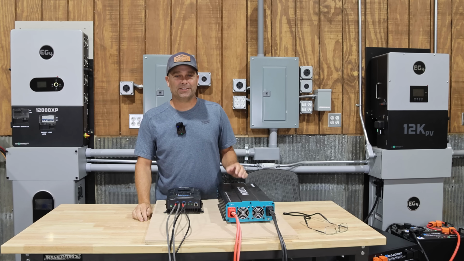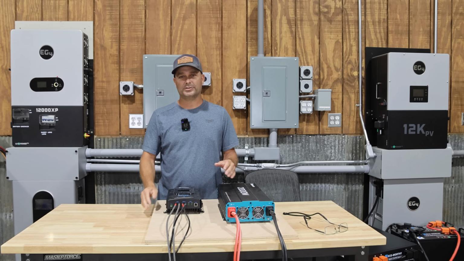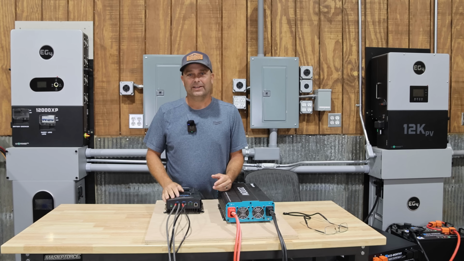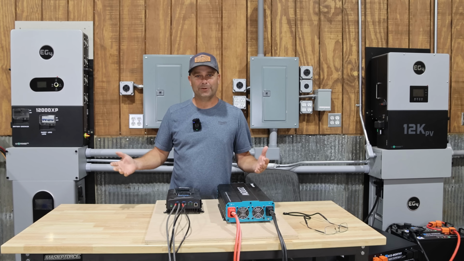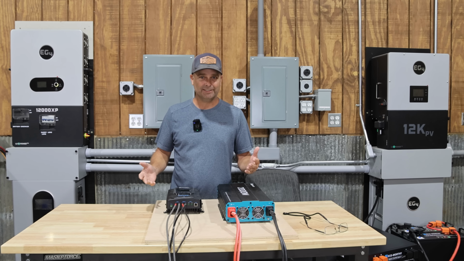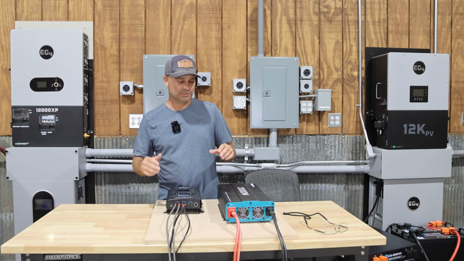So today I thought I'd discuss the differences in the different types of solar power systems. Now specifically I want to talk about the ones that have energy storage, ones that have batteries that you can use during a power outage or during an emergency or off-grid. So that's kind of what I want to focus on, those types.